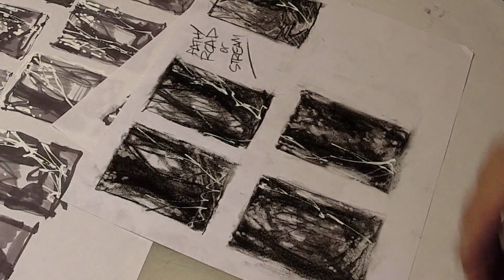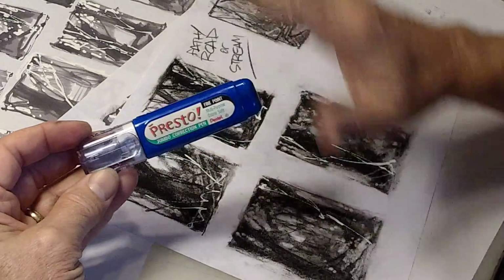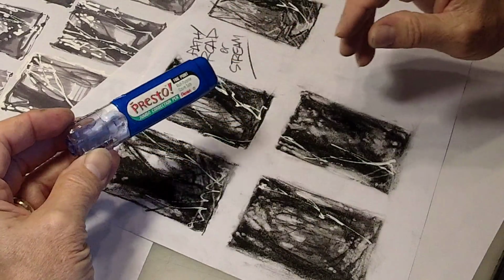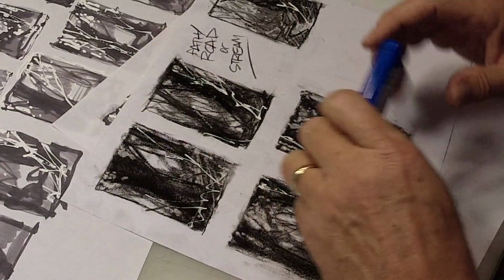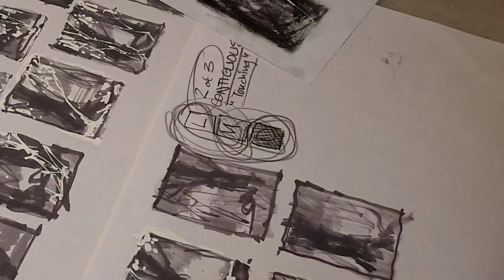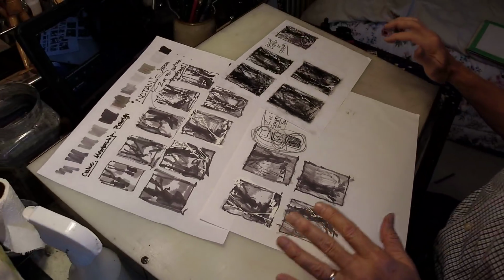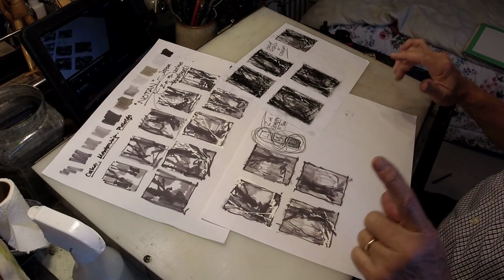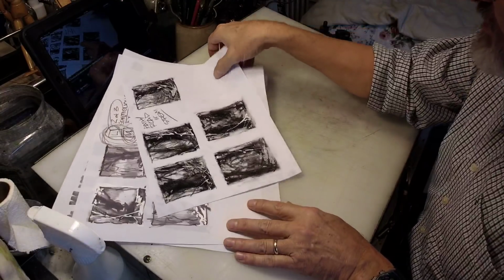Let me show you again. The best whiteout pen in the world is this one made by Presto. That's the kind you want to buy. Skip all the rest. Find this. Order it online. Do what I did last time: order a dozen of them, because they're good for drawing. And so there we go. I have 19 notan sketches.